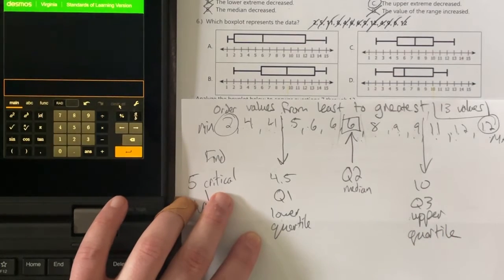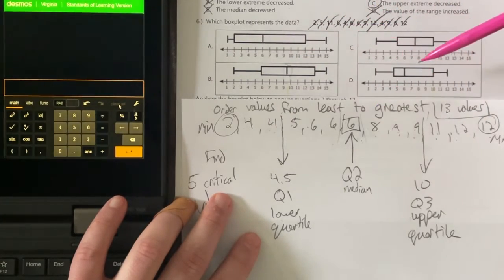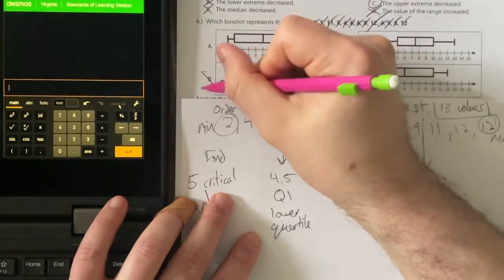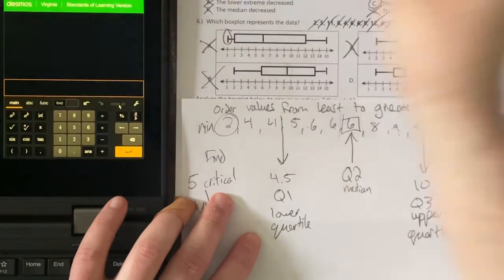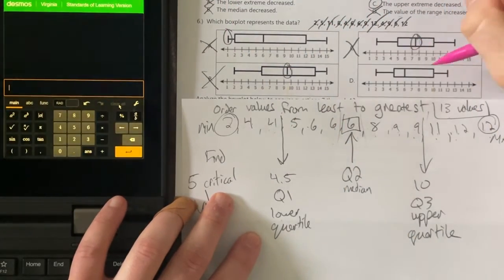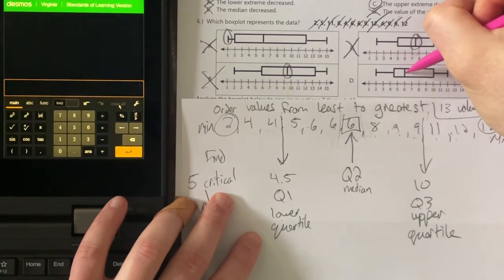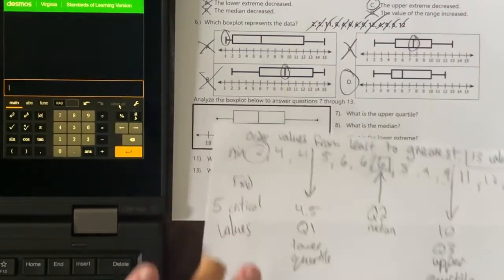All right, so let's see what kind of box plot this represents. Looking at B and C, those medians are not good. What about A and D? I can see that the min for A is not right, so we will not include that one. Let's double check the rest of D. We have 12, 10, 6 as the median, 4.5, and 2, so we are good on there.